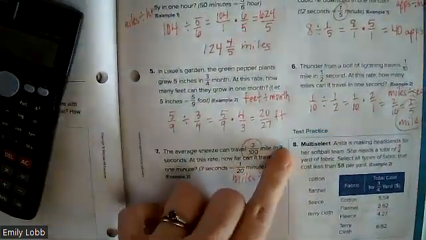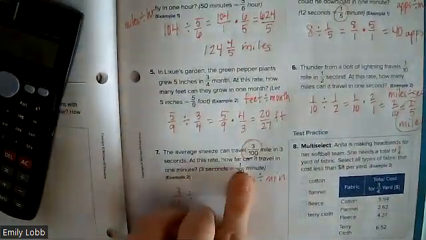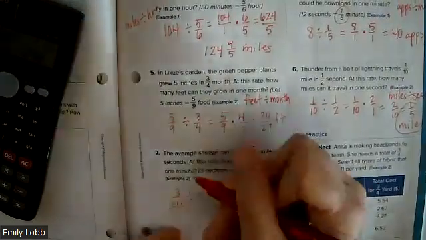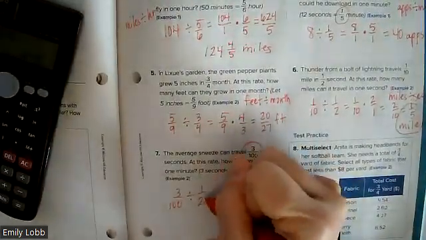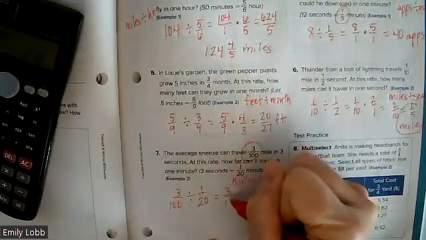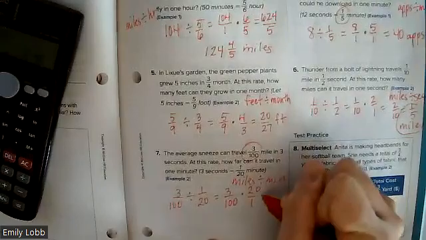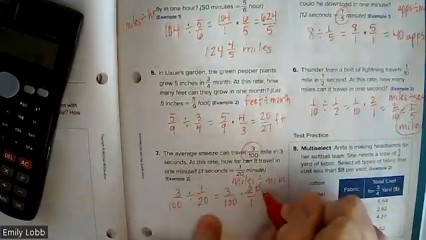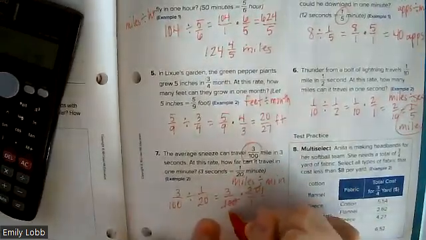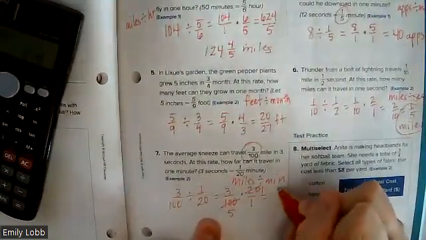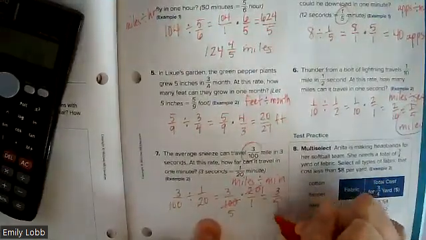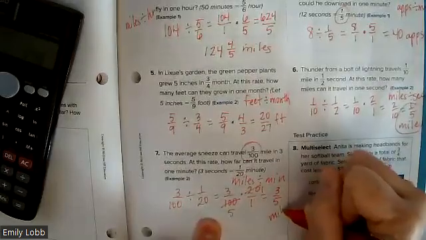So don't divide by 3, right? We want to divide by the minutes, which is 1/20th. So we have to keep, change, flip. Now this is nice. You can take 20 out of here, and this becomes 5. So we're left with 3/5. 3/5 of a mile in a minute.